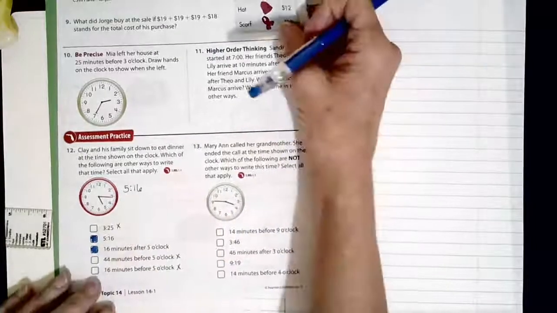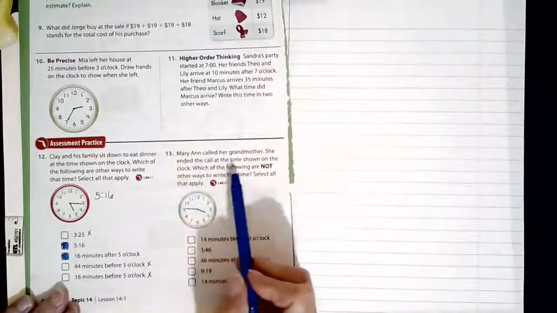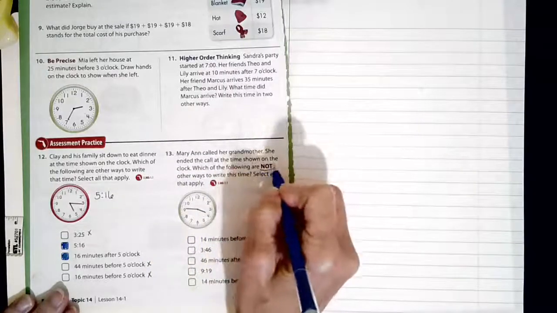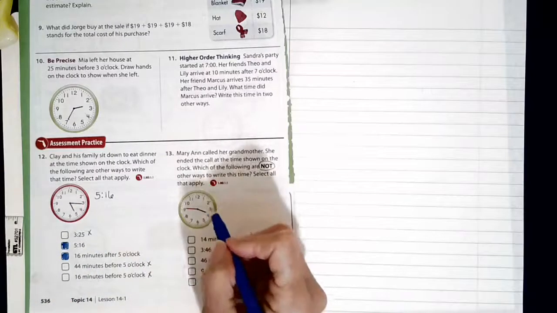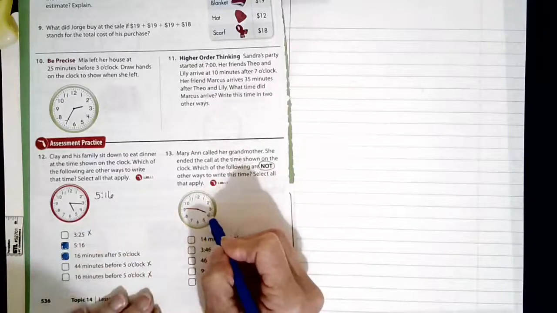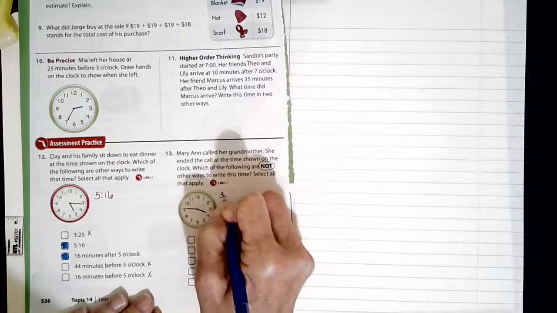And the final question, Mary Ann called her grandmother. She ended the call at the time shown on the clock. Which of the following are not other ways to write this time? You've got to be very careful to make sure you look at what it is asking you. It's saying which ones are not other ways to write this time on the clock, and select all that apply. So the first thing I'm going to do is figure out what time the clock is showing me. Well, I look at that hour hand. It's between that 3 and that 4, so I know the hour is 3.